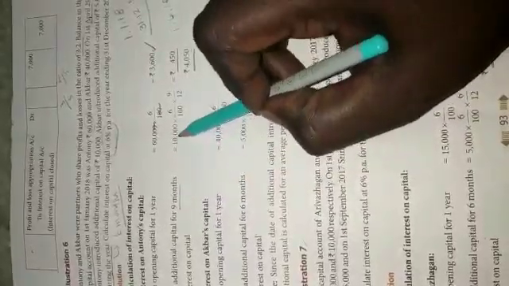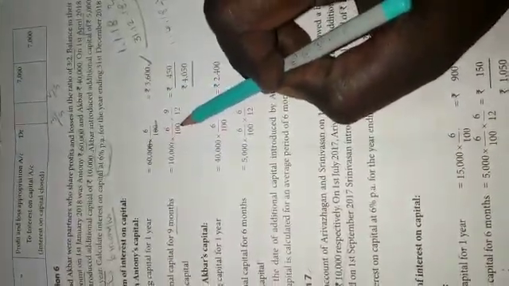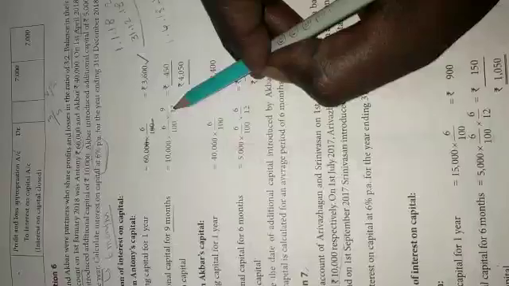Then the additional capital introduced by Anthony in the month of April 2018. That 10,000 rupees is utilized for 9 months by the partnership firm. So 10,000 into 6 by 100, the percentage, into the period of interest. In the year there are 12 months, and 9 months we used this amount of 10,000. So we have to give interest only for 9 months, not for 12 months.